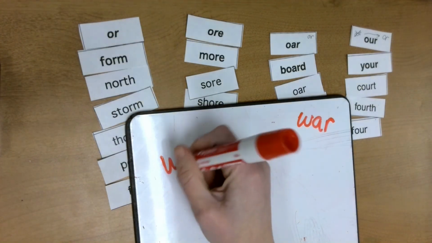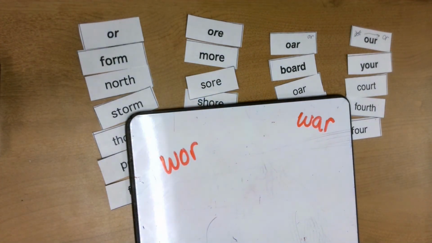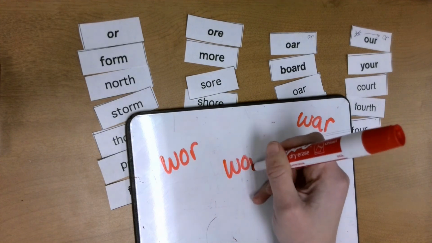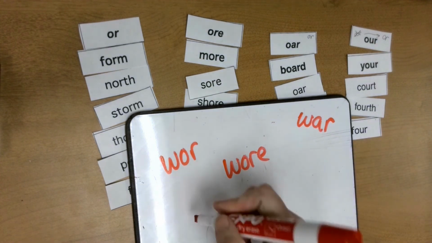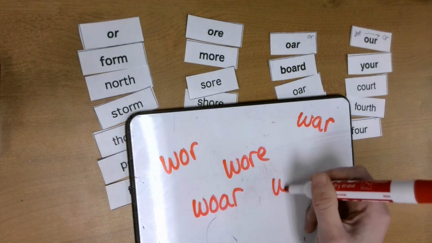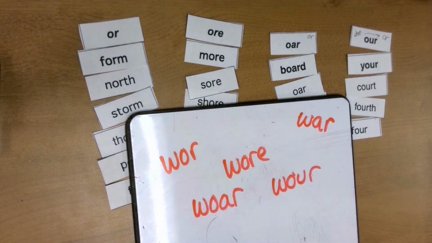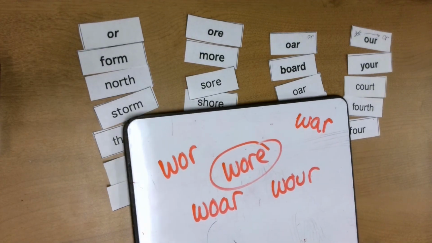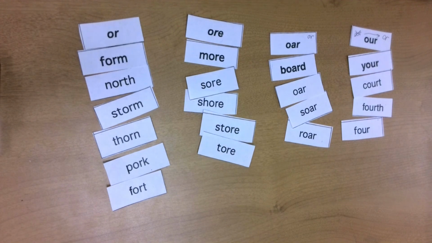Well, let's try out our headers. I wore my shoes. Or is it wore my shoes? Or wore my shoes? Which one of those looks right? You're thinking about that silent E pattern right there. You got it.